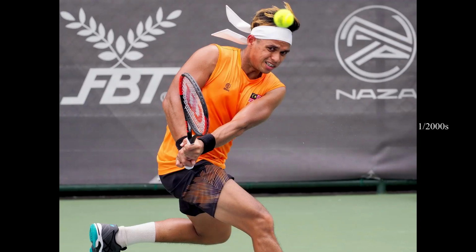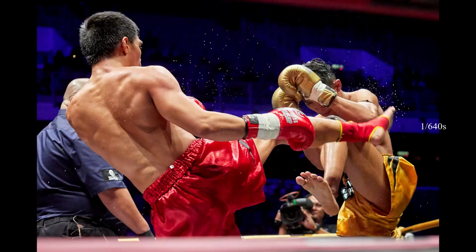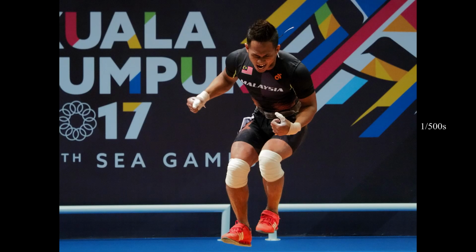However, if I'm taking photographs of a tennis player running around in a tennis court, a professional tournament, I may need 1/1000th or even 1/2000th of a second to completely freeze motion. If you're shooting action, sports, or if you want to freeze any kind of motion, just bear in mind that you need fast shutter speed.